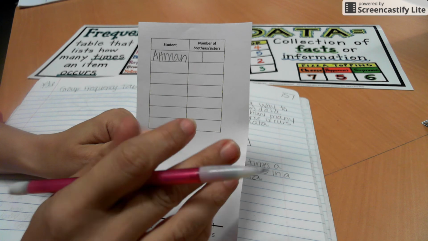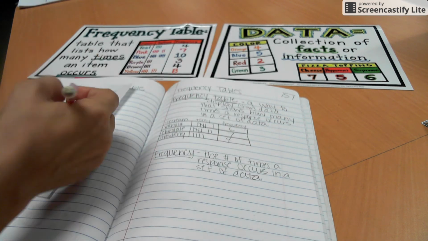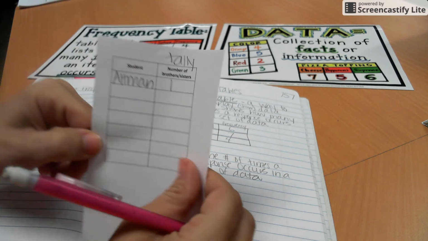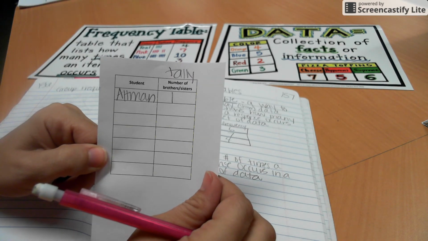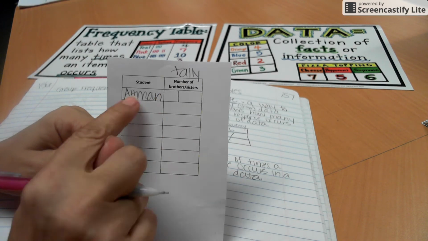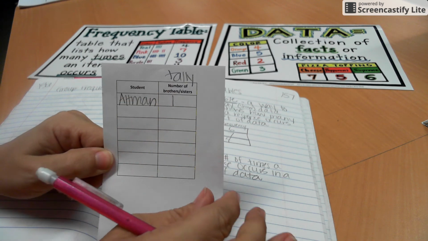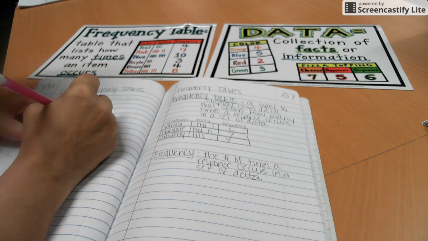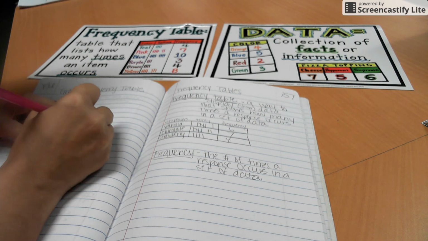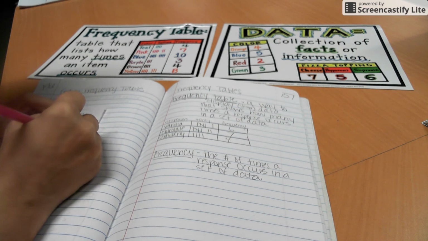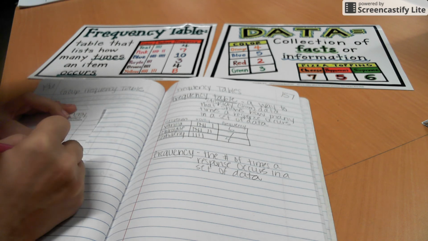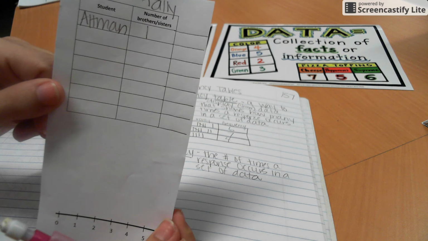Now, here's what I want you to do. In this first column, you're going to show me with tally marks. Okay, so go ahead and write down tally. You're not writing Altman 1. This is just my example. You're going to find 7 friends around the room. Then I want you to extend your boxes out like that.